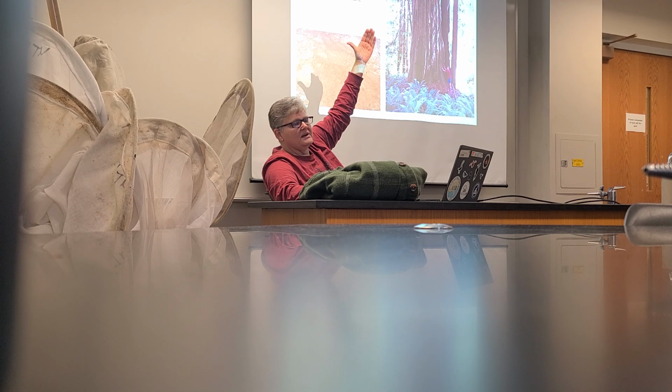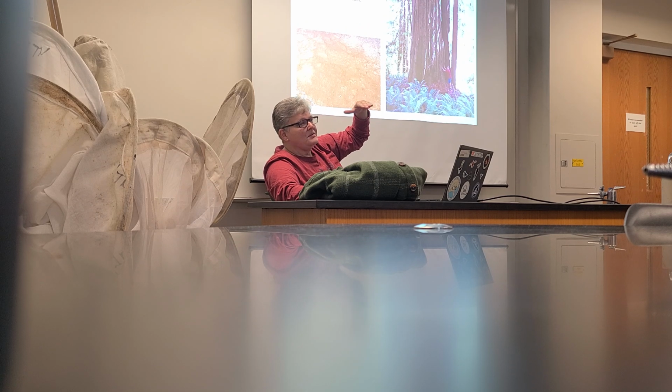And those layers are going to be used by different types of species. So it's almost like an apartment building, but it's alive. And so that's biological structure.